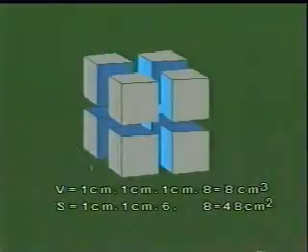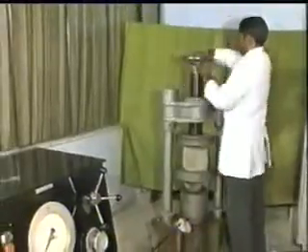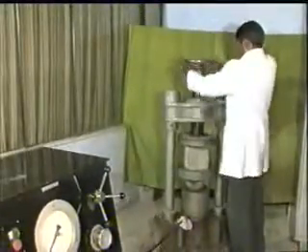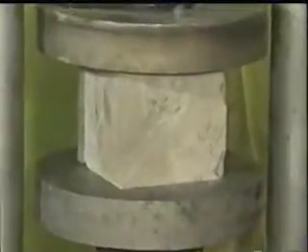Greater surface area of cement particles will result in better contact with water and hence effective reaction. This reaction results in development of cement strength.